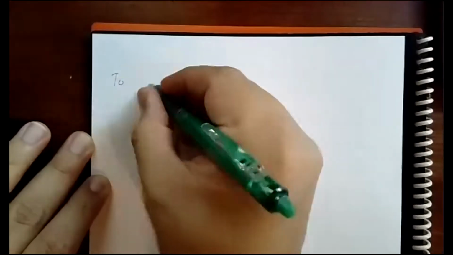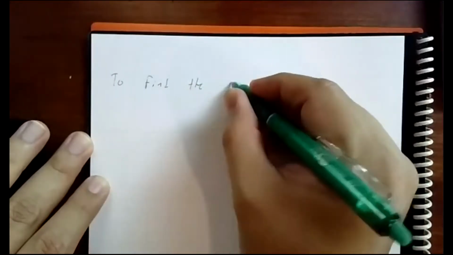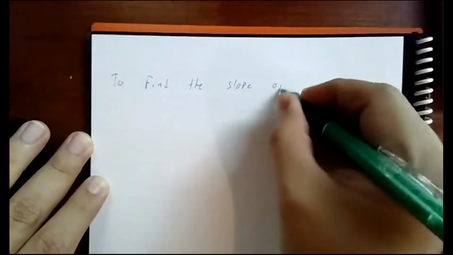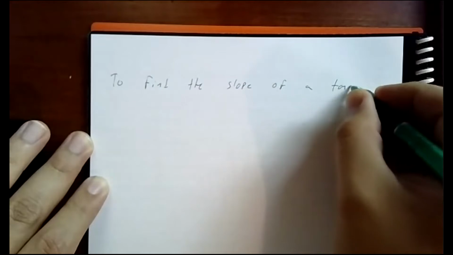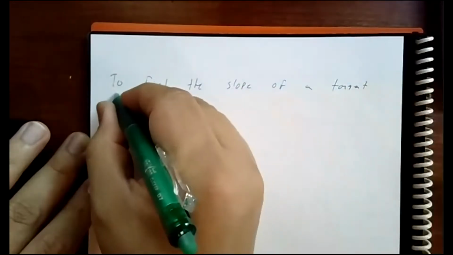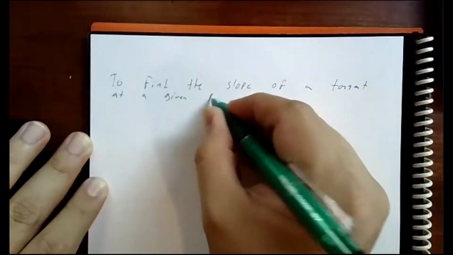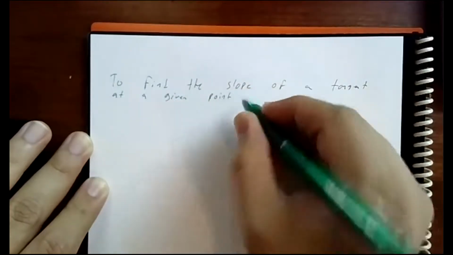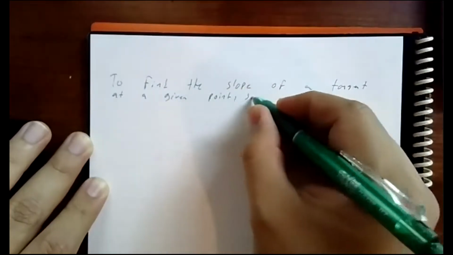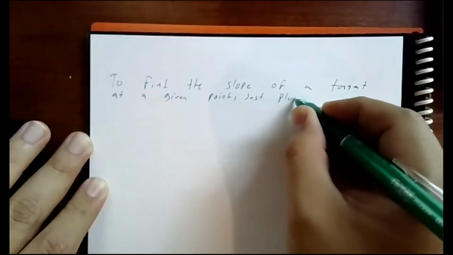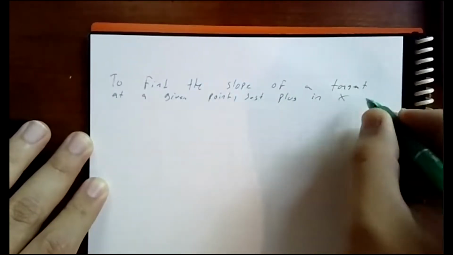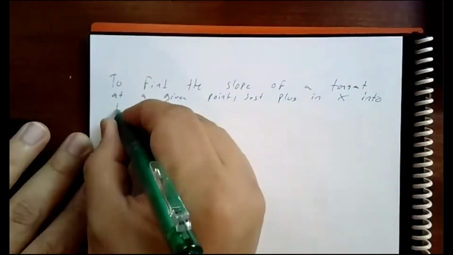Okay, so the question said find the slope of the tangent line. So, let's just put it in plain English, to find the slope of a tangent line at a given point, just plug in x into f prime.